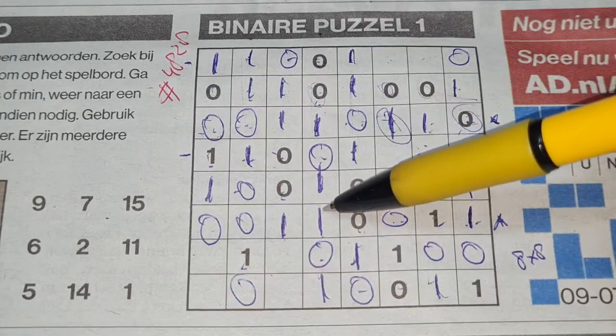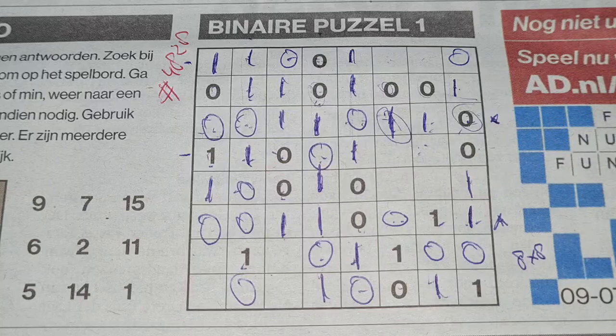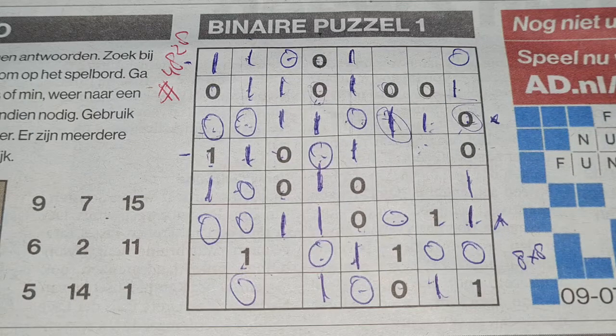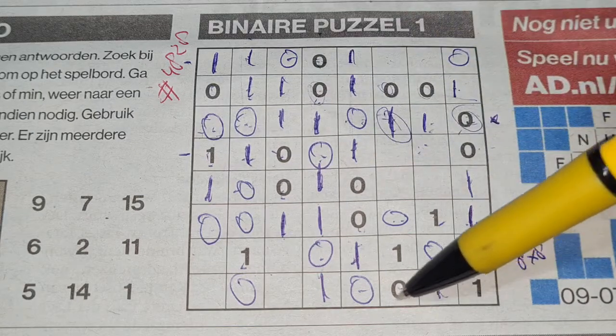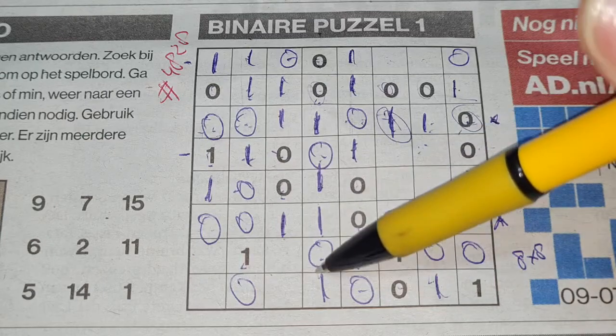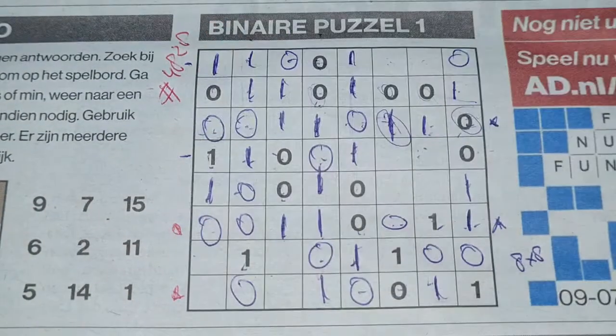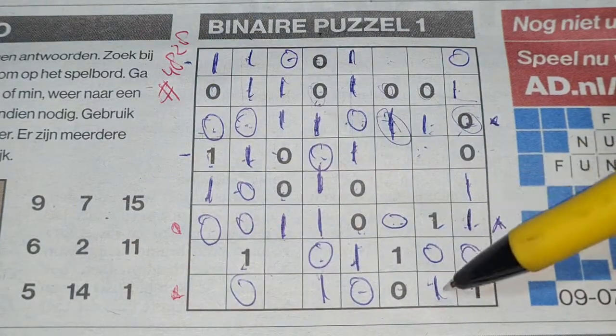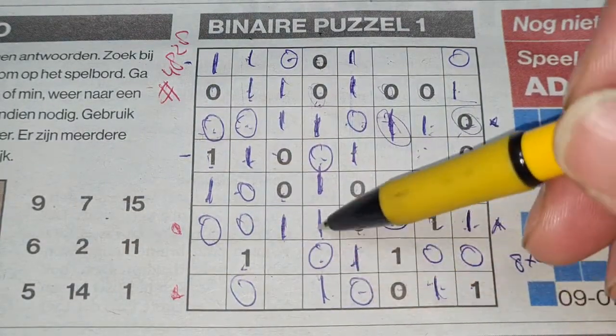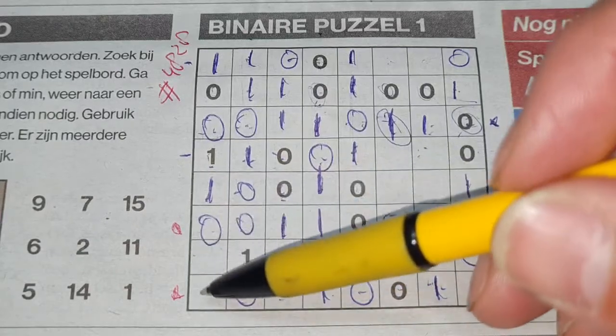How about 1001? No. This row and the last row. 1 empty box, empty box.